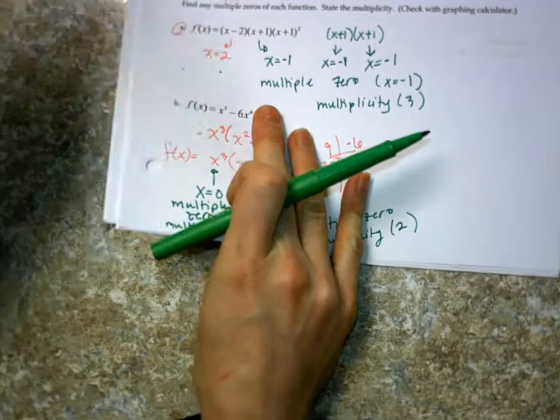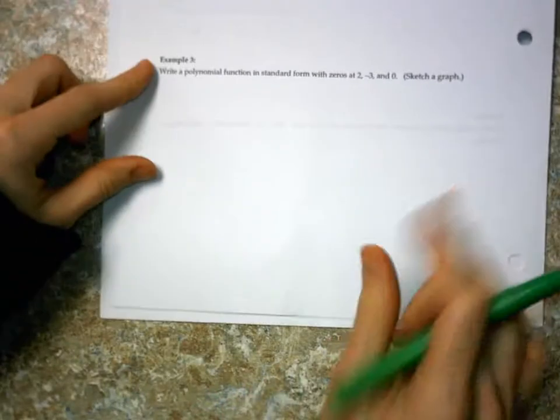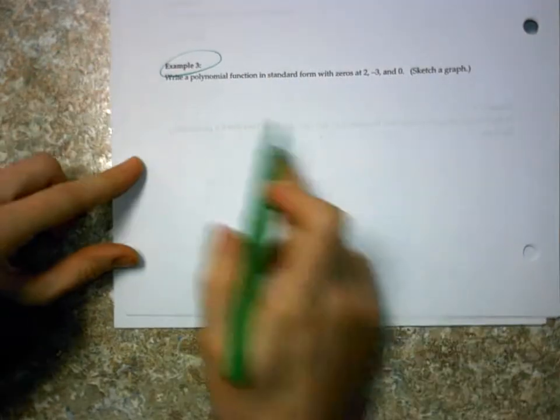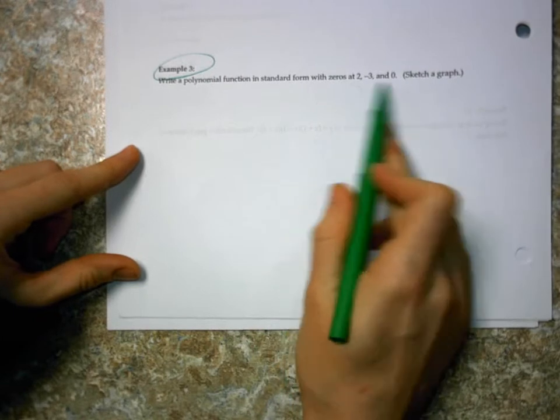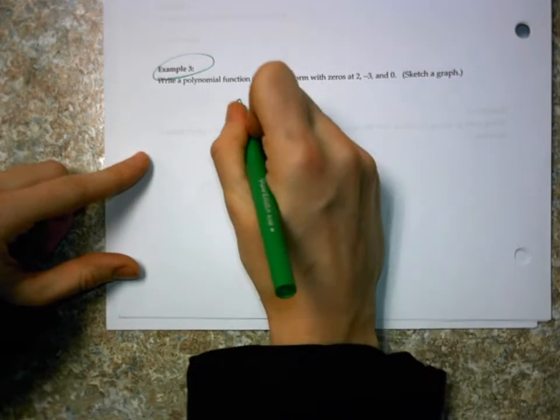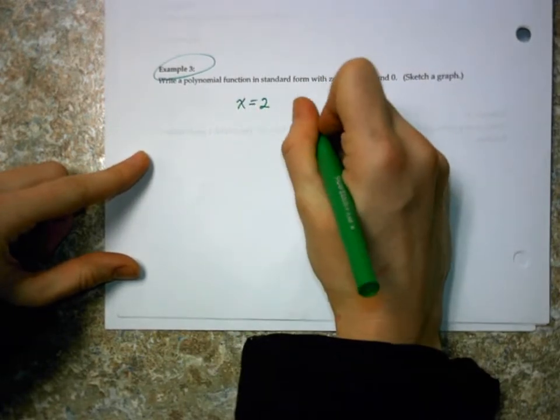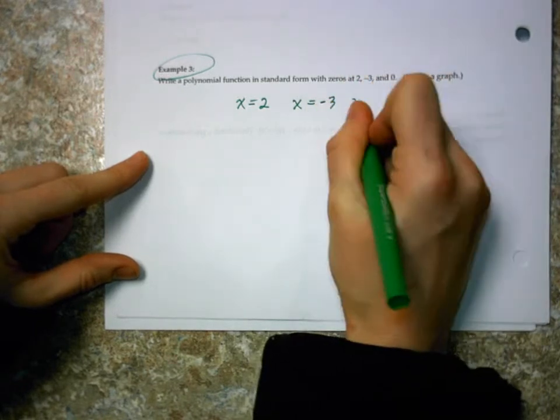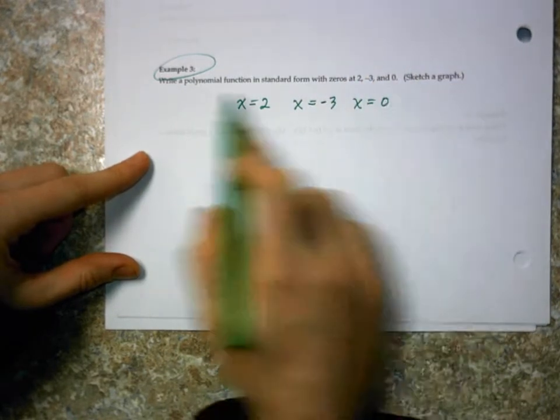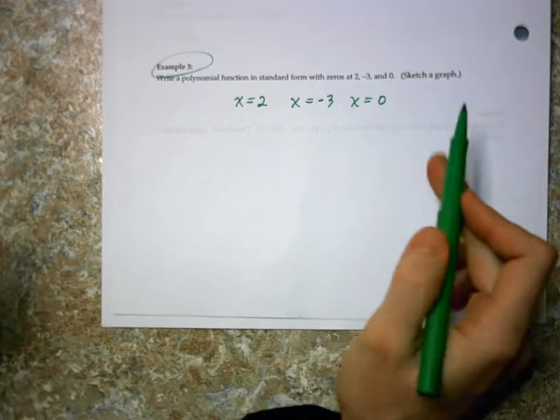Last thing I wanted you to take a look at before you start your homework is if you could flip it over to page 6 of your notes. This last example here. Write a polynomial function in standard form given the zeros. So now we have the answers for what our zeros are. X equals 2, x equals negative 3, and x equals 0. Notice they didn't say any of those were multiple zeros.